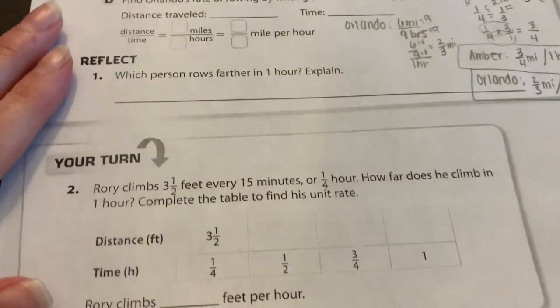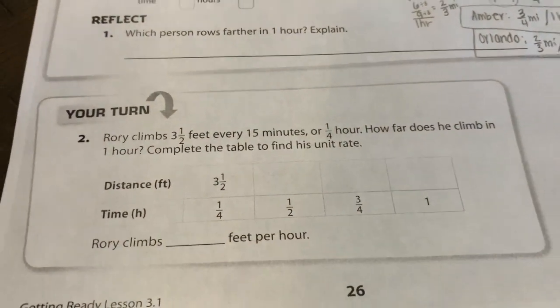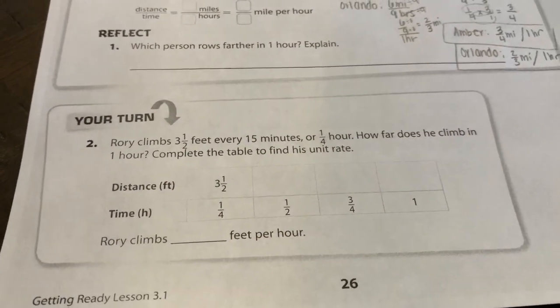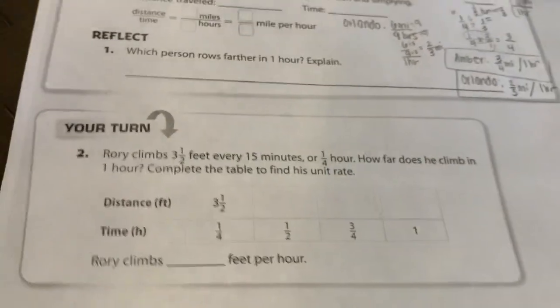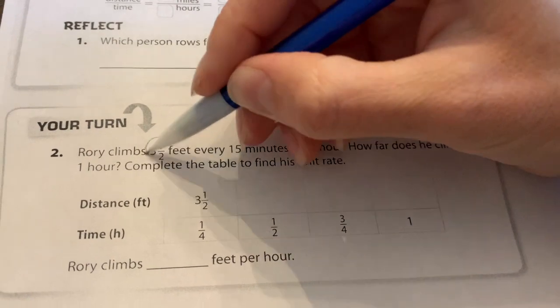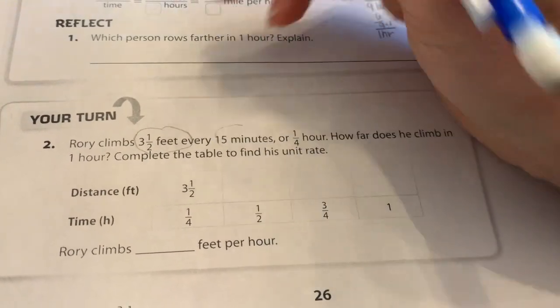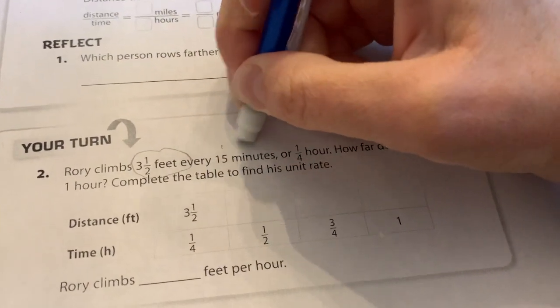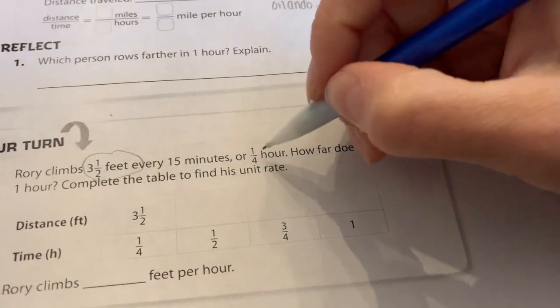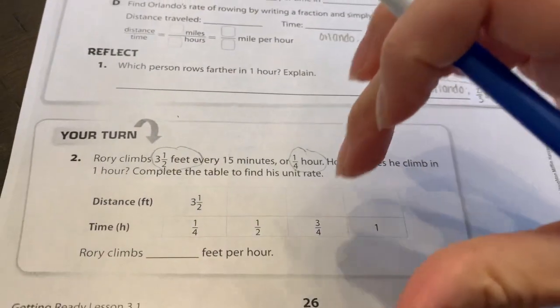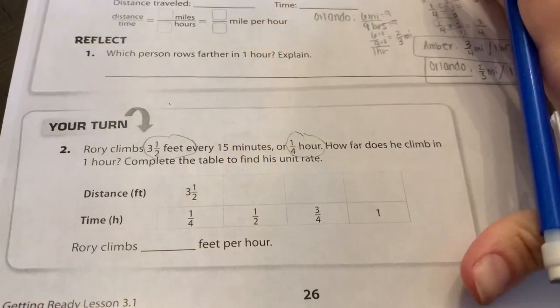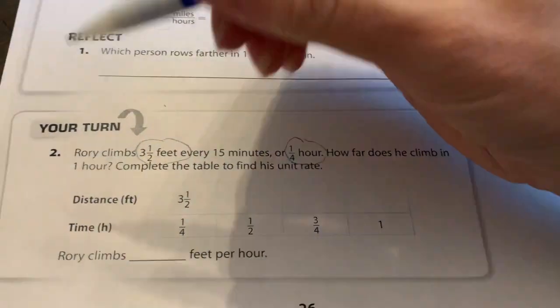Okay, so for the your turn, they're asking you to complete the table, but you do not have to complete the table. We're going to use Miss Morano's method, okay? So Rory climbs 3.5 feet every 15 minutes, which is the same as a fourth of an hour. If you're ever given the units in minutes and you're supposed to be finding an hour, make sure you convert it into an hour. How far does he climb in 1 hour?